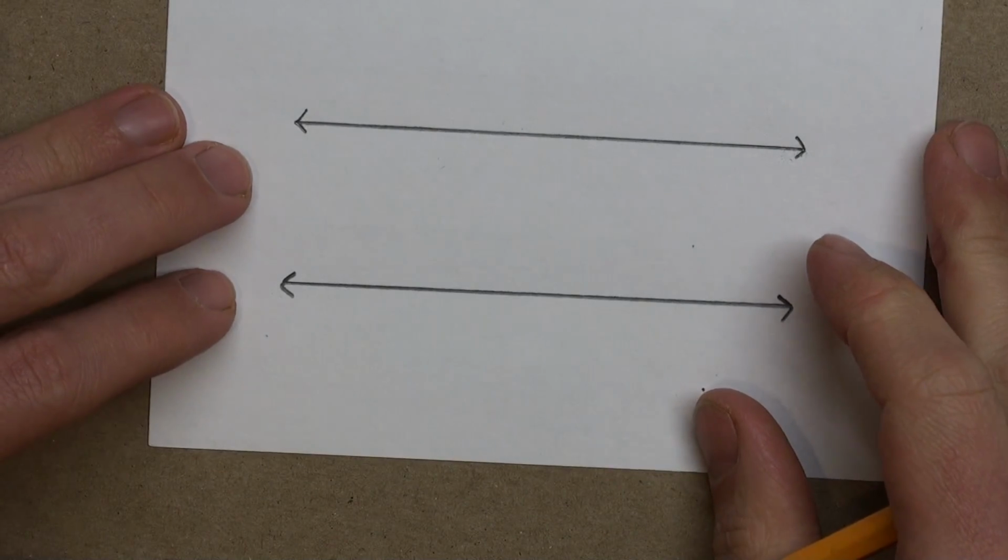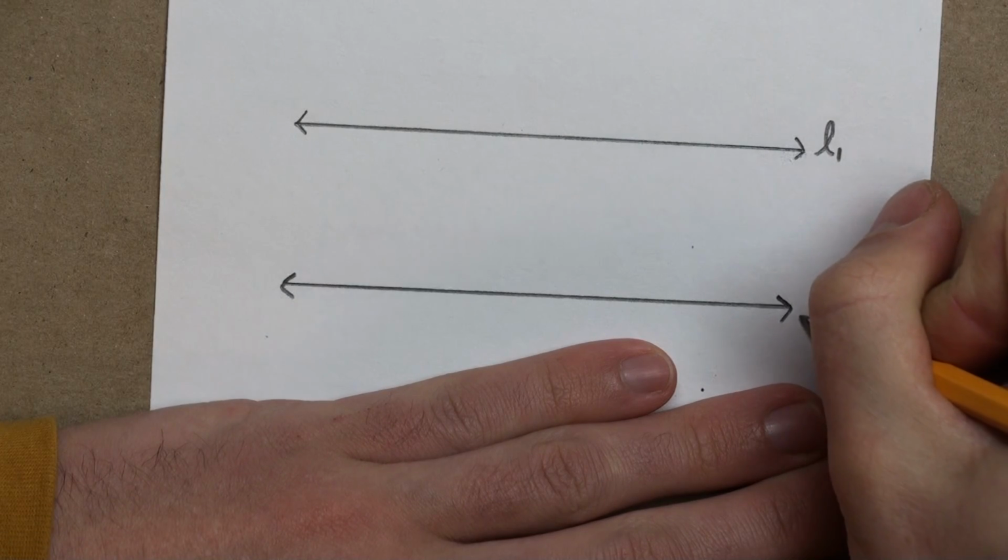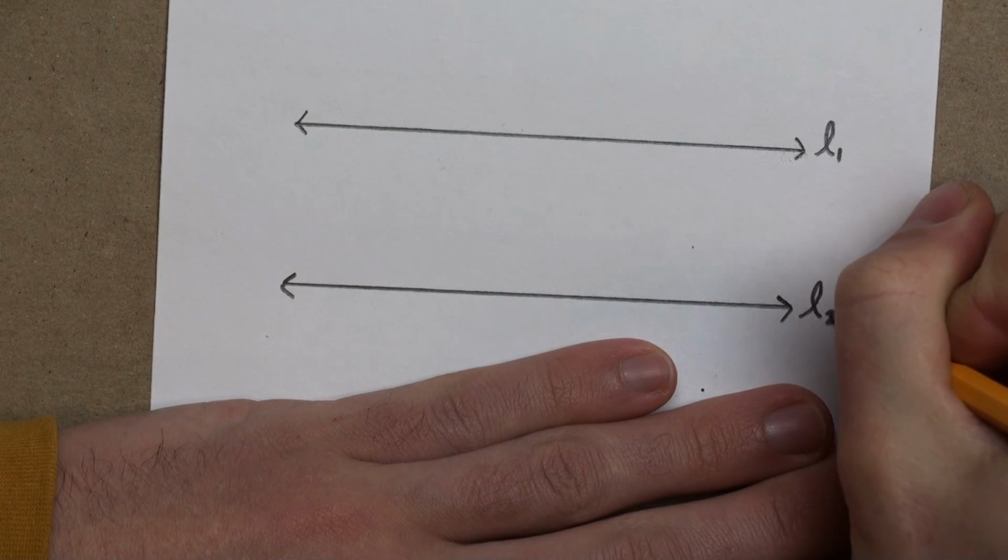So let's say that this was L1 and this is L2.